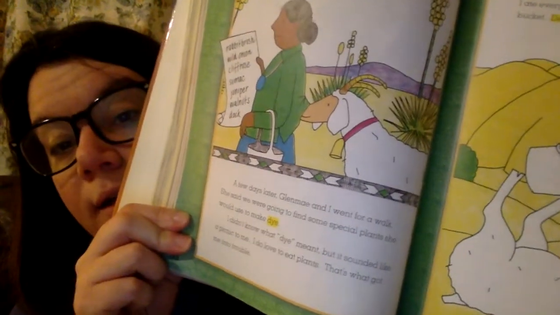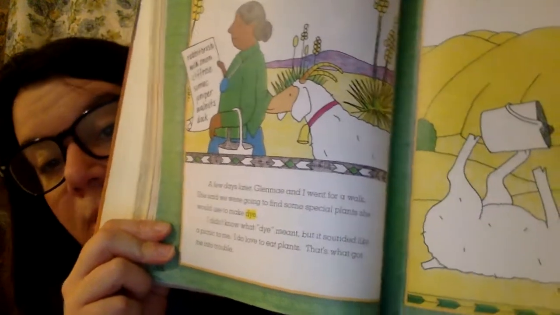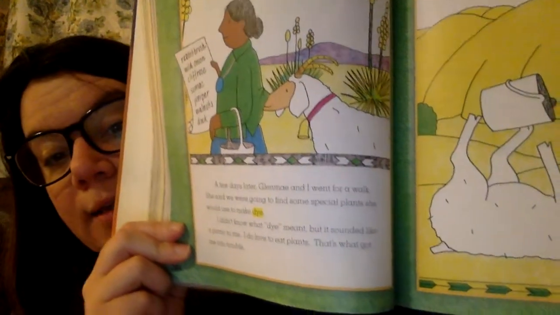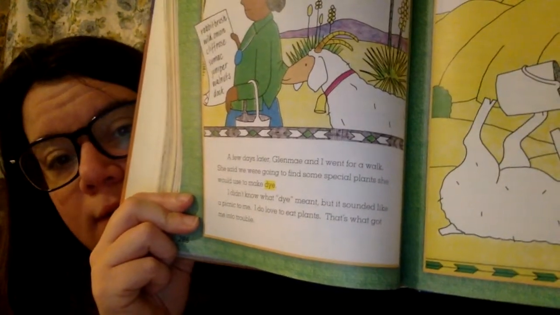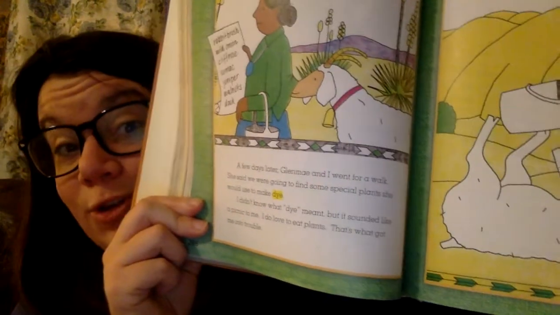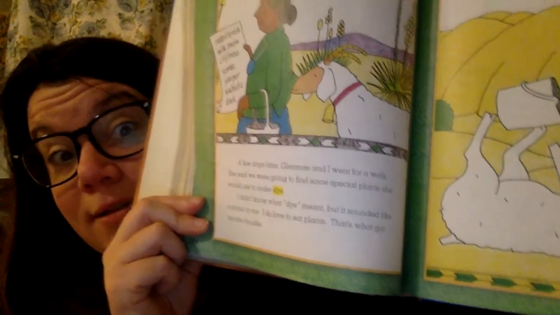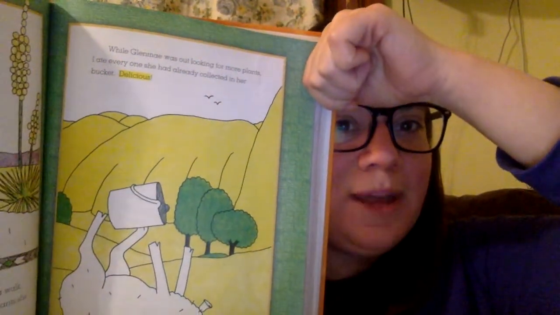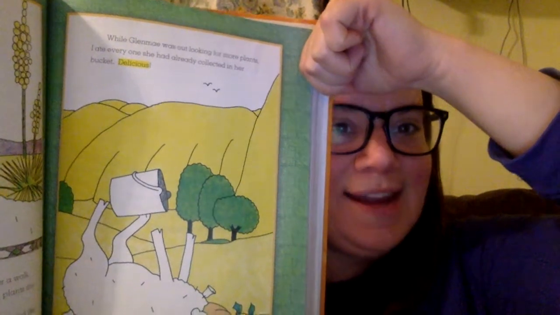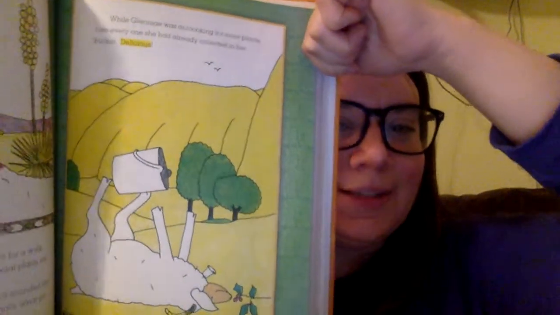A few days later, Glen May and I went for a walk. She said we were going to find some special plants she would use to make dye. I didn't know what dye meant, but it sounded like a picnic to me. I do love to eat plants. That's what got me into trouble. While Glen May was out looking for more plants, I ate every one she'd already collected in her bucket. Delicious!